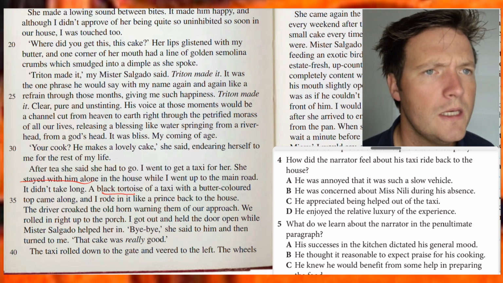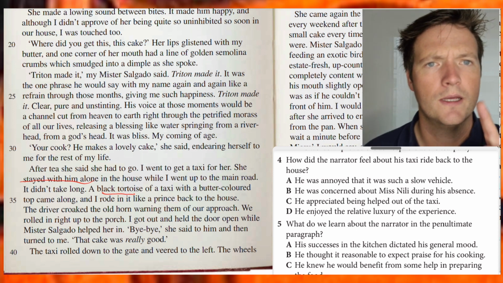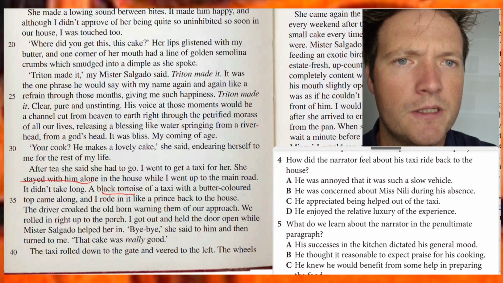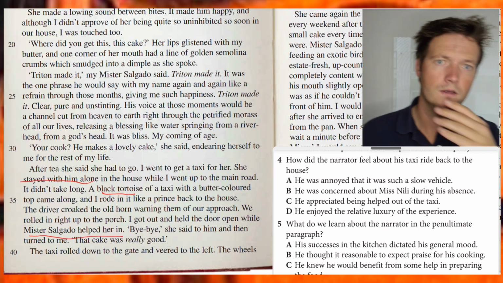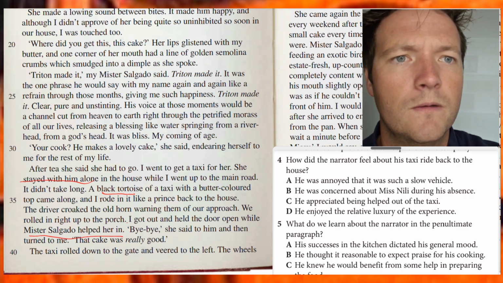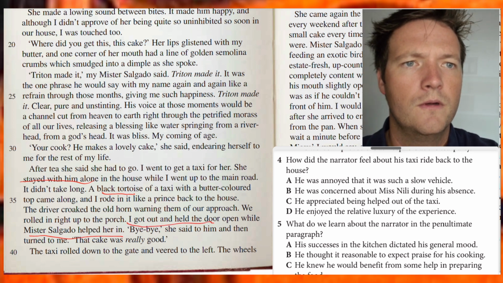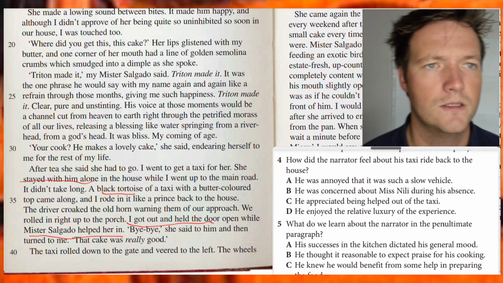C. He appreciated being helped out of the taxi. He wasn't helped out of the taxi. Mr. Salgado helped her, that's Neely, in. I got out, he says, and held the door open. So I don't think anyone helped Triton to get out of the taxi.